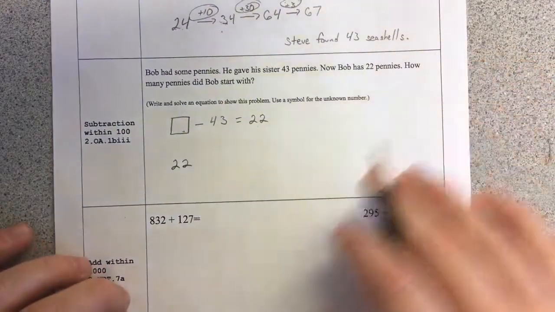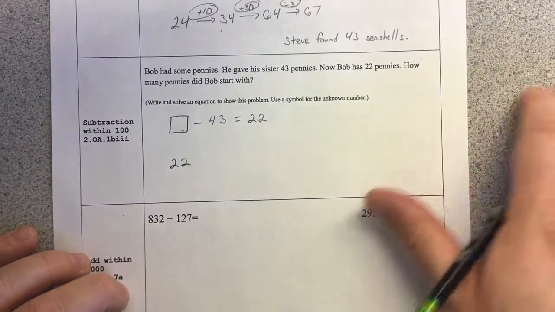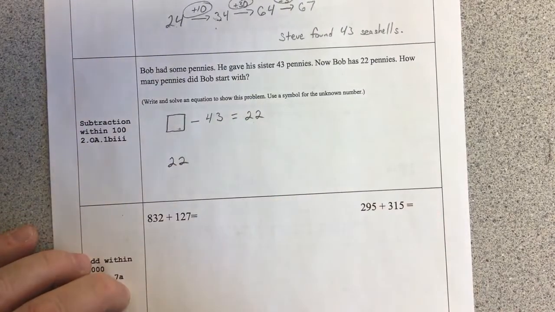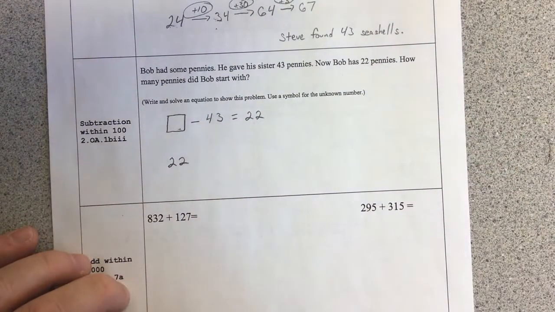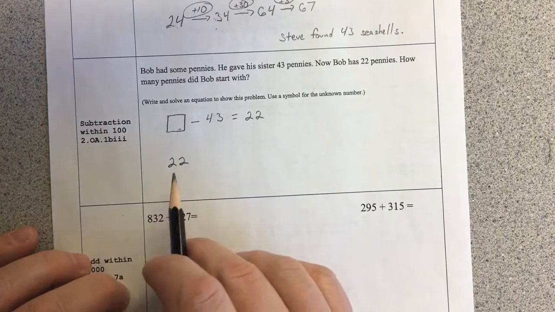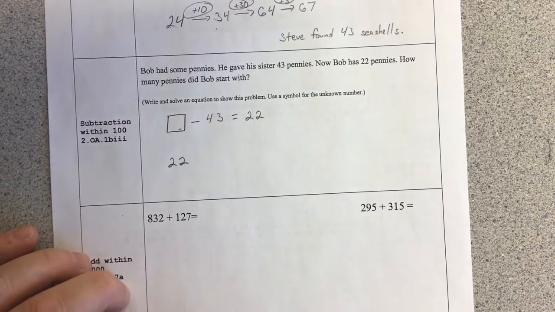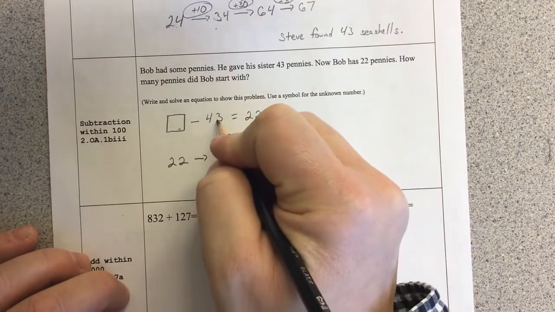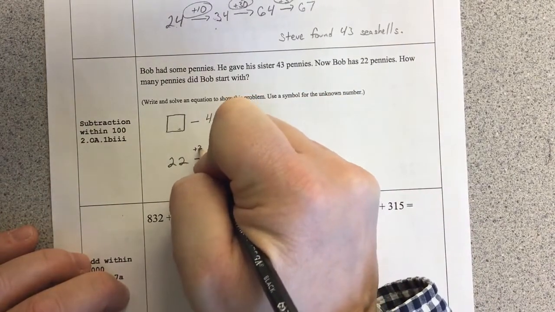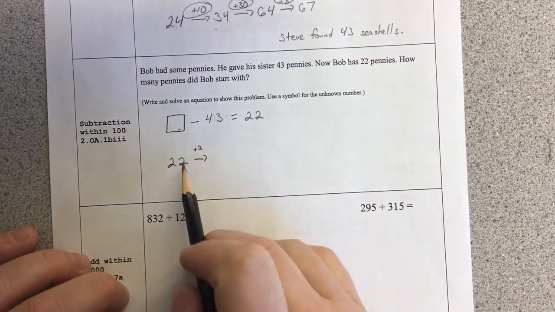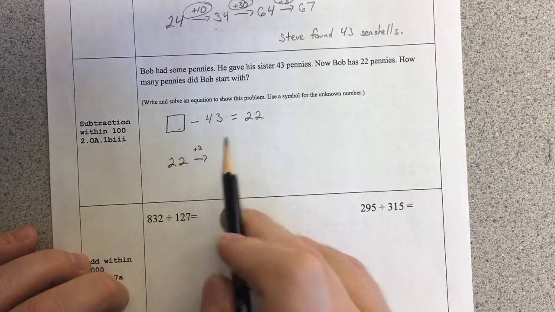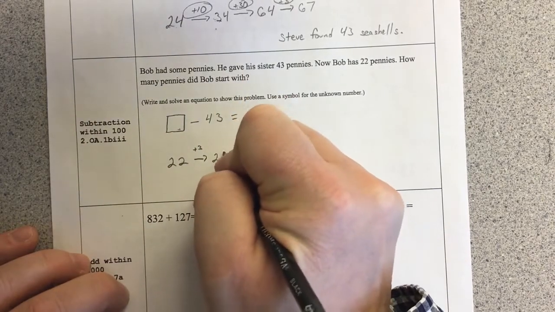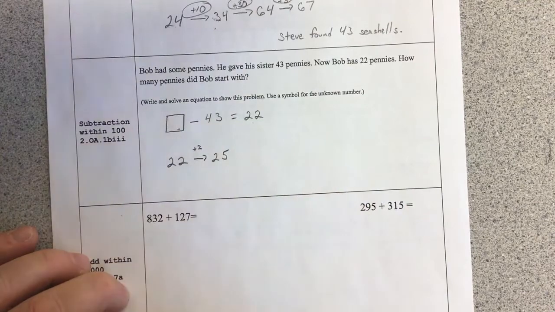So it's kind of like if you got lost, if you retraced your steps, you would end up back where you started from. And that's what we're going to do here. We're just retracing our steps to end up back where we started from. So 22, I need to add 43. This time, I'm going to add the 3 ones first. I have 2 ones, I add 3 ones, that's 5 ones, and I didn't change the tens, so 2 tens, 5 ones, I'm at 25.